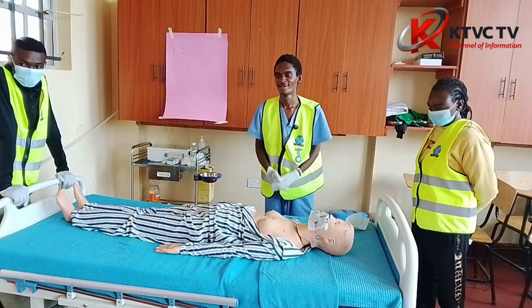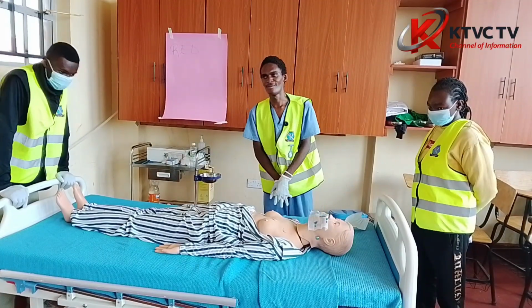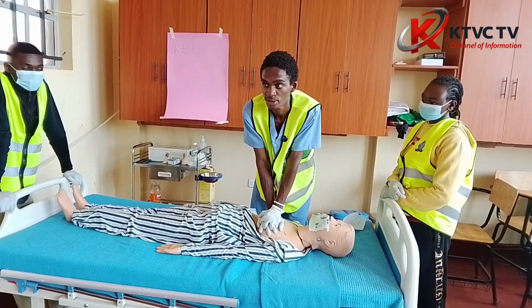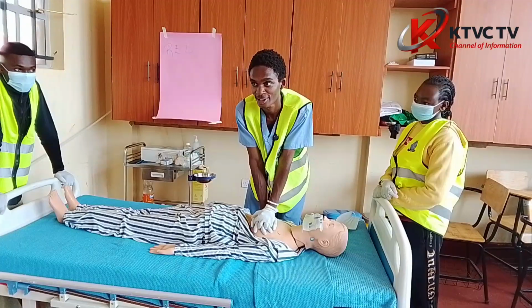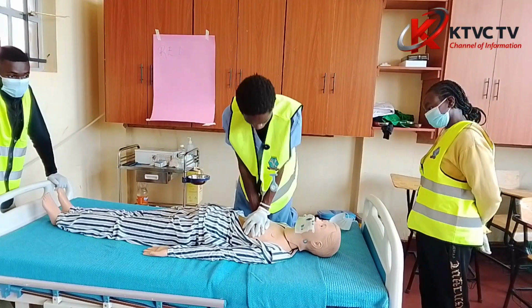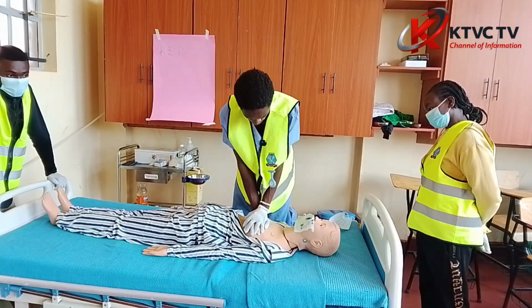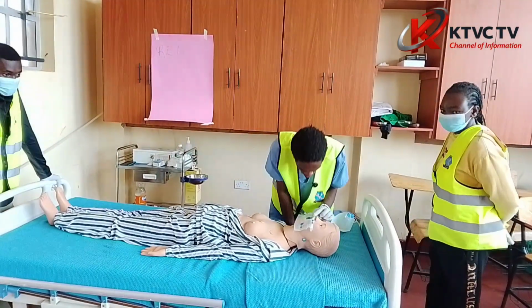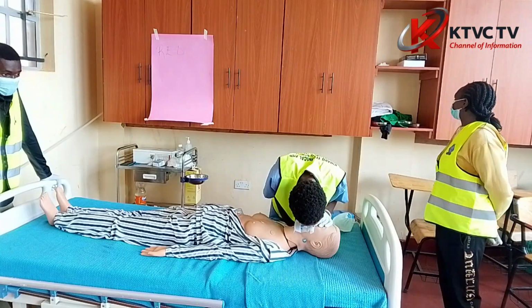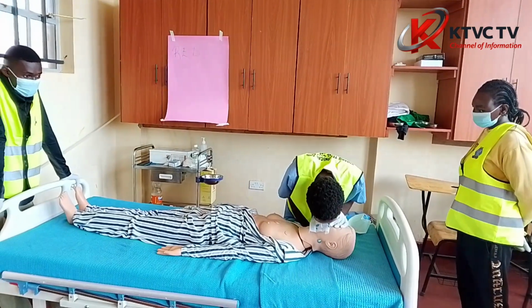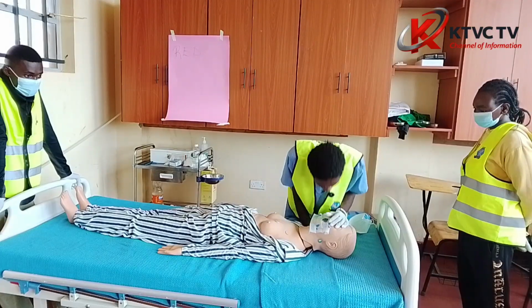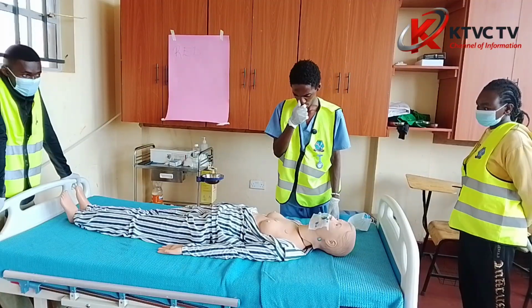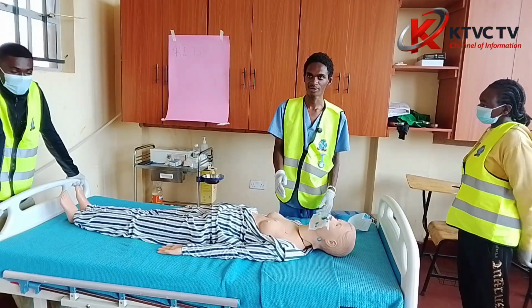The CPR you are performing should be at the range of 100 to 120 compressions per minute. Then another 2 rescue breaths. And also ensure that you check the rising and the falling of the chest cavity.